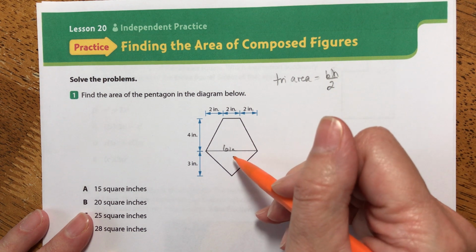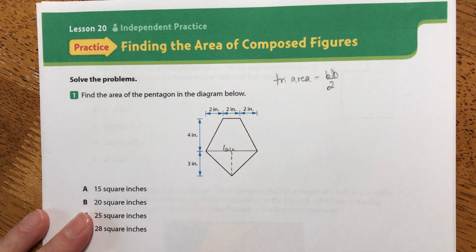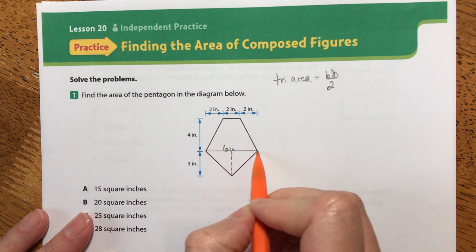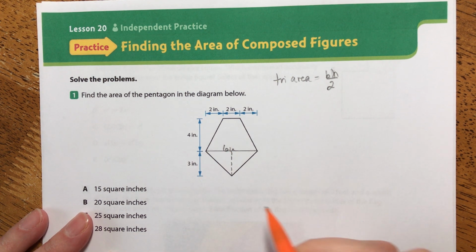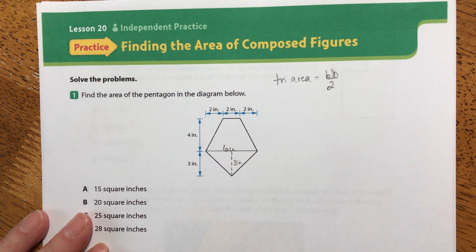Oh wait, I'm doing the triangle. My bad. Let's go this way. How tall is that? I have a base of 6 inches. How tall is it? Oh, well here, ding, ding, ding, we have a winner. 3 inches. Okay, so let's do my formula.